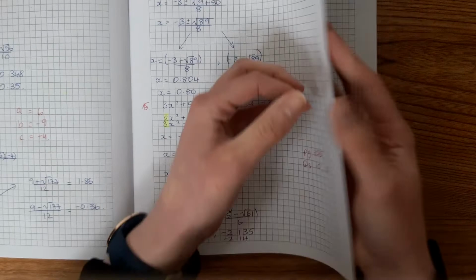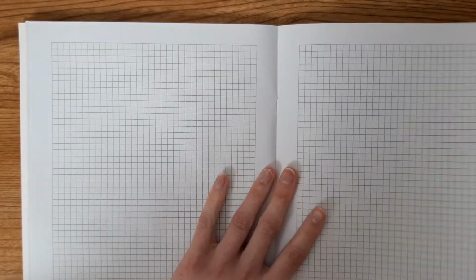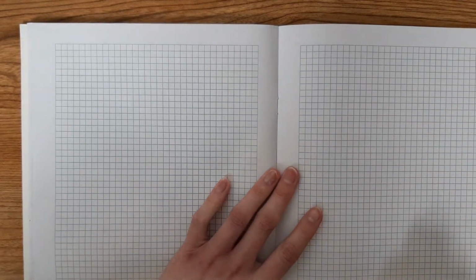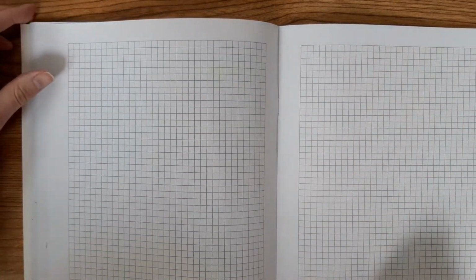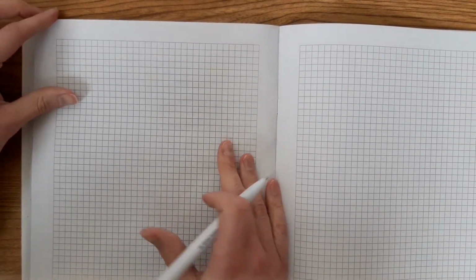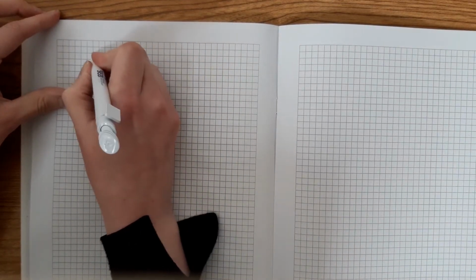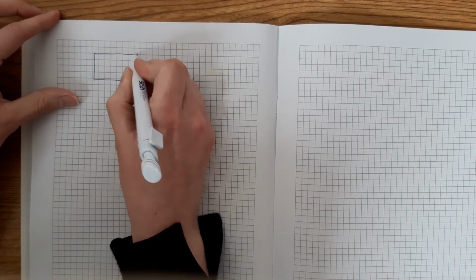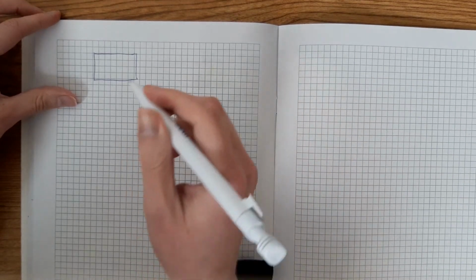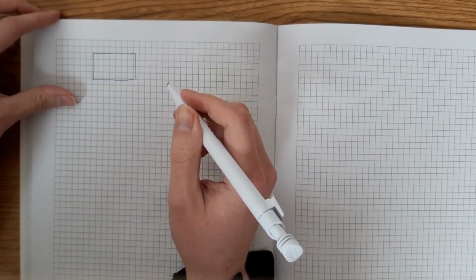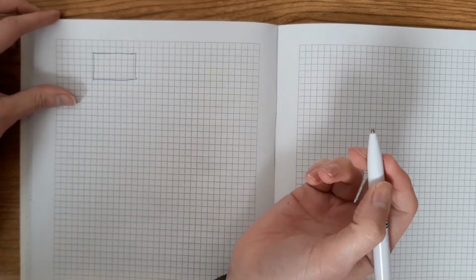Now, this is a problem, but you take the keywords and you deal with the keywords, and when you have the keywords dealt with, then you can start doing an equation. So it says length of a rectangle. So obviously we have a rectangle, so I'm just going to draw the rectangle. So this is using a diagram to help us. So the length of the rectangle exceeds the width by 6. So the width we know nothing about.